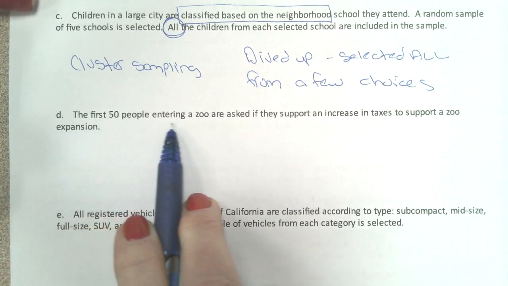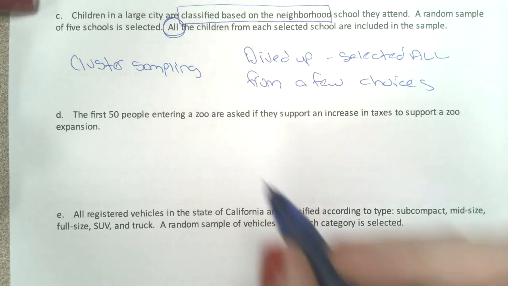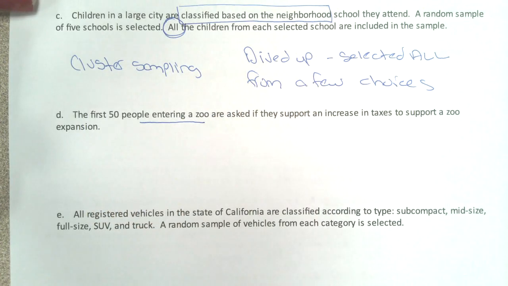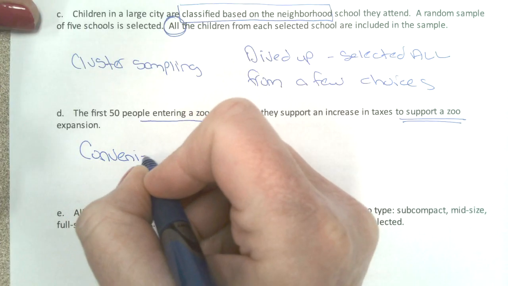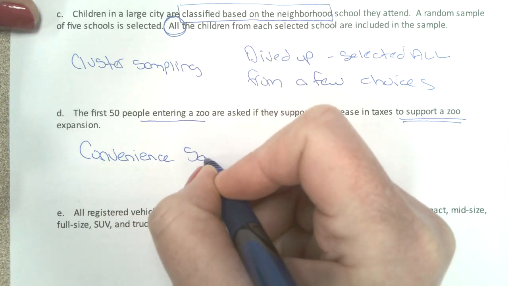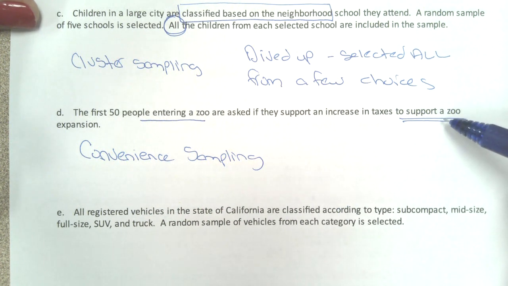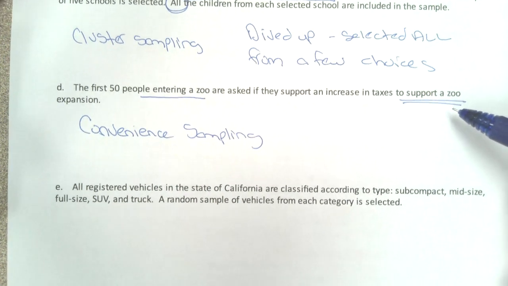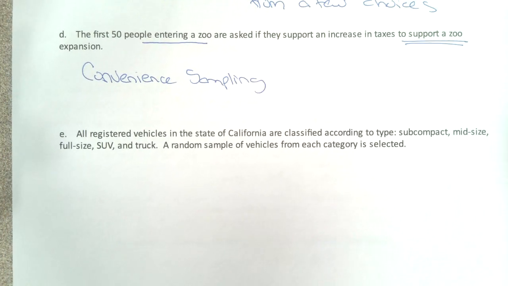The first 50 people entering the zoo are asked if they support an increase in taxes to support a zoo expansion. So we have people entering a zoo asking about taxes to support a zoo. So this is what convenience sampling looks like. They didn't go to very much trouble, and people are probably going to be pretty biased that, yeah, I support more taxes for the zoo because I like coming to the zoo.